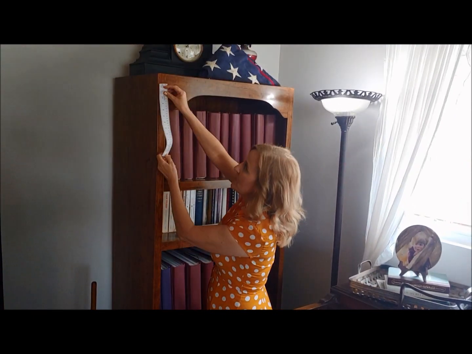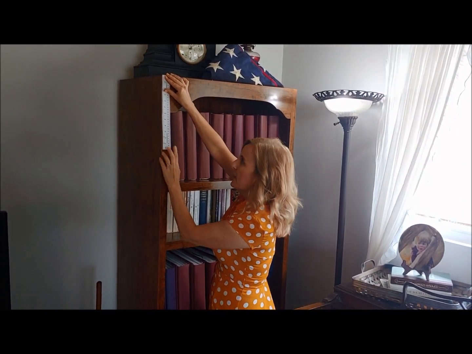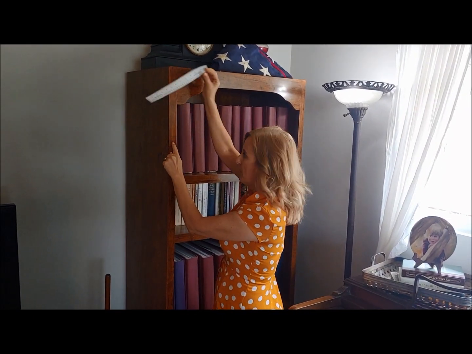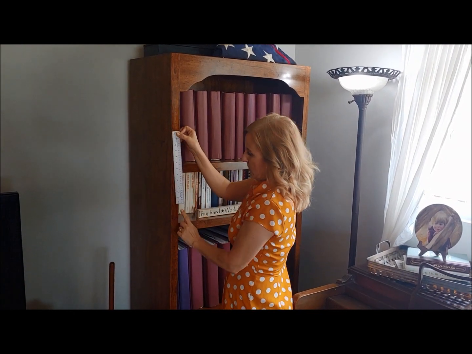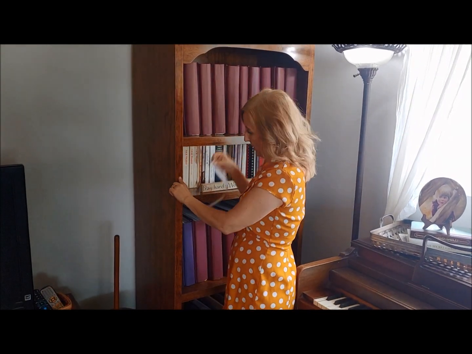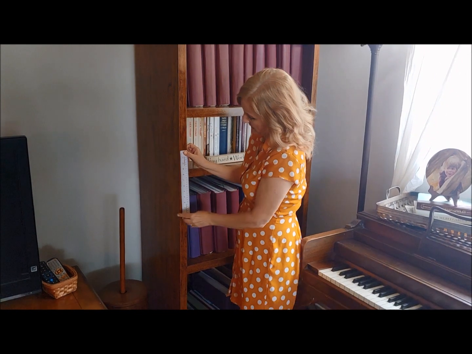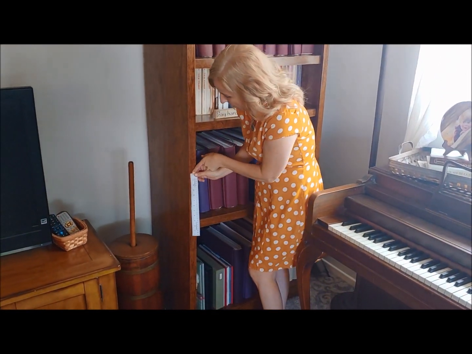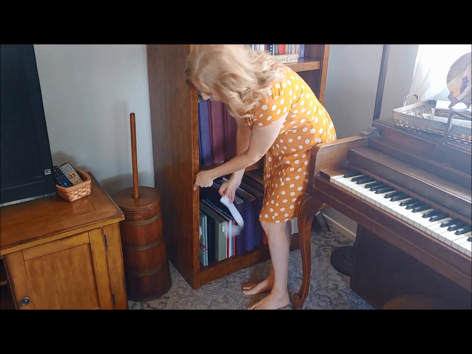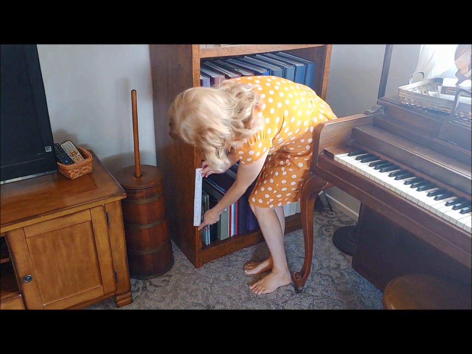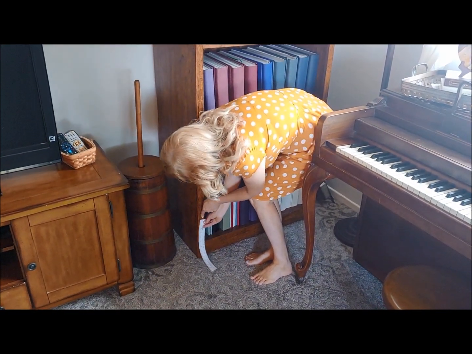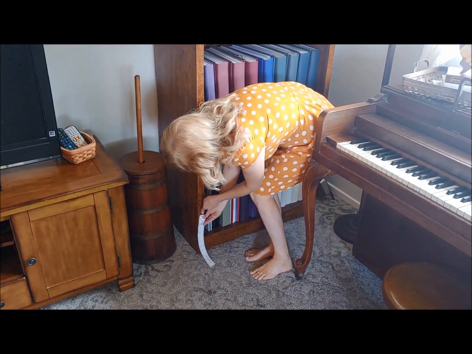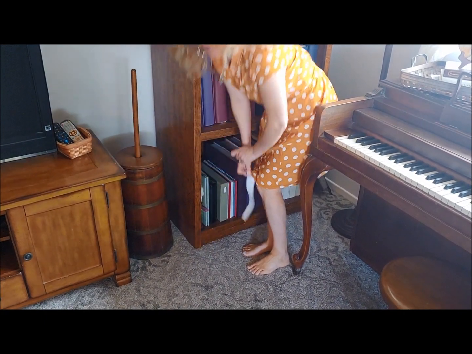So what I'm going to do is take my ruler and put it down and put my finger. And I'm going to put it down and put my finger. And I'm going to put it down, so that was 3, 4, 5, plus almost another ruler. So that's about 6 feet.